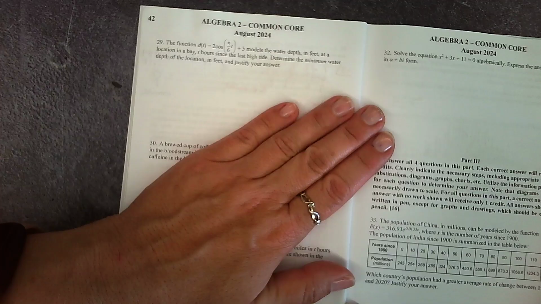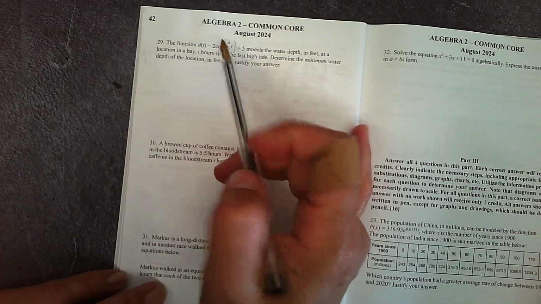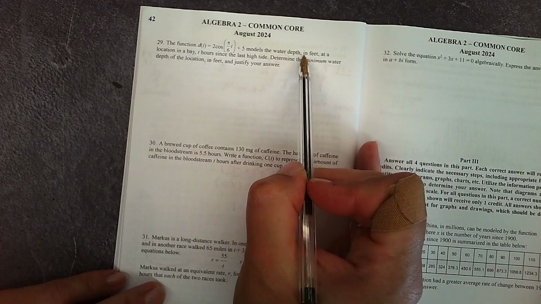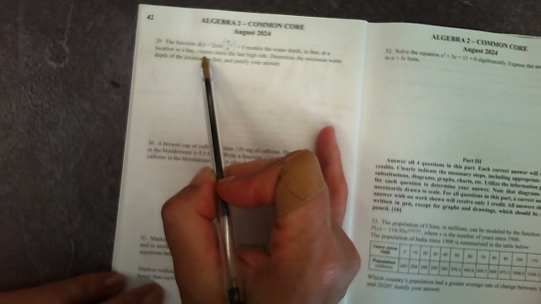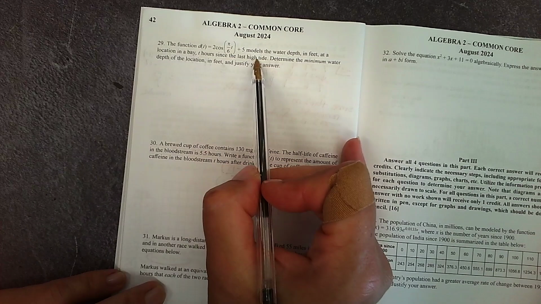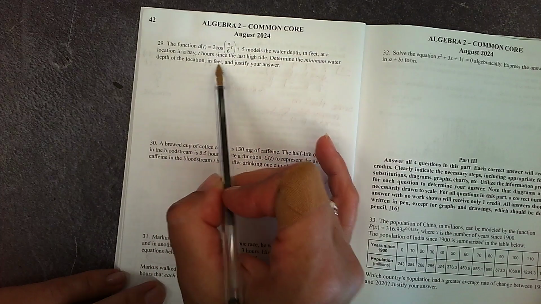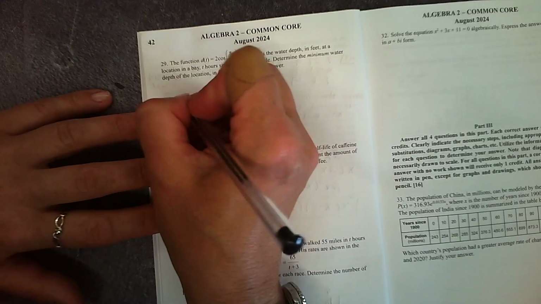Next one. Number 29. The function d of t models the water depth in feet at a location in a bay, t hours since last high tide. Determine the minimum water depth in feet. All right, so I'm going to recopy this equation down.